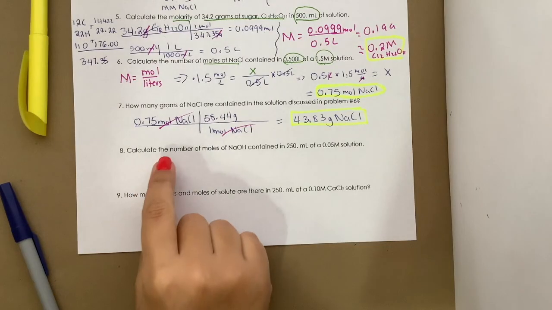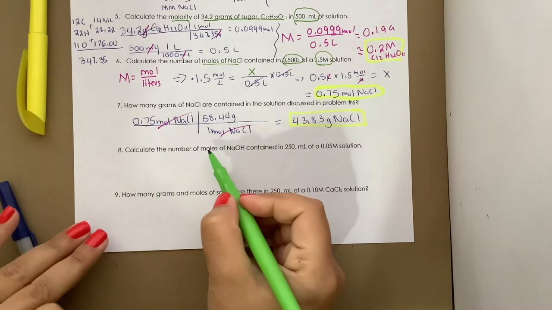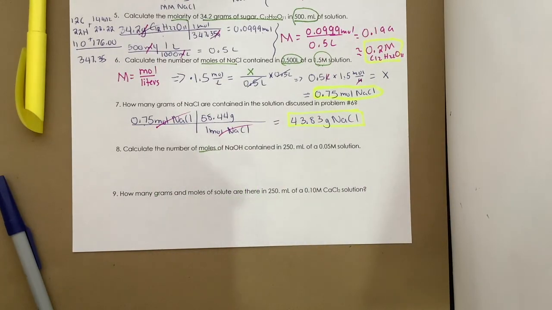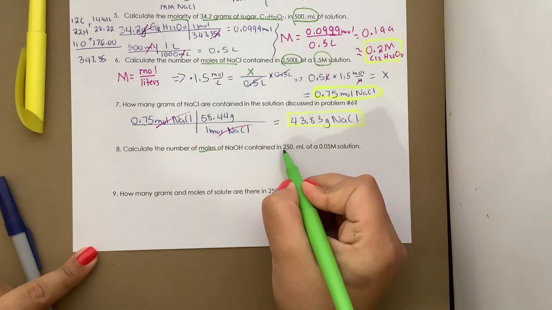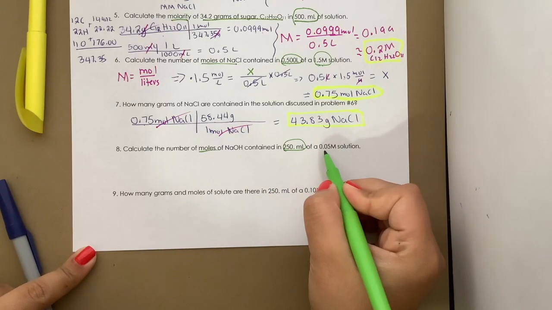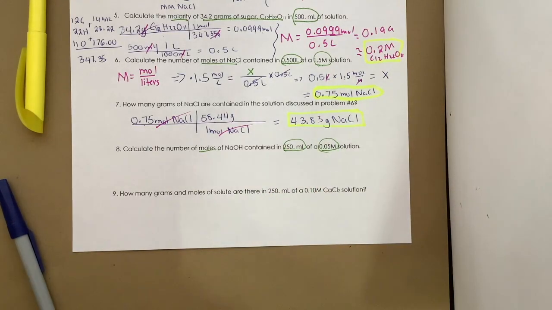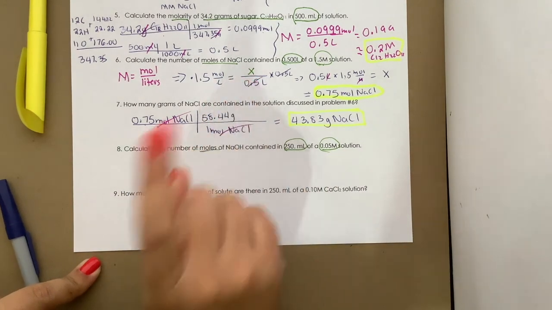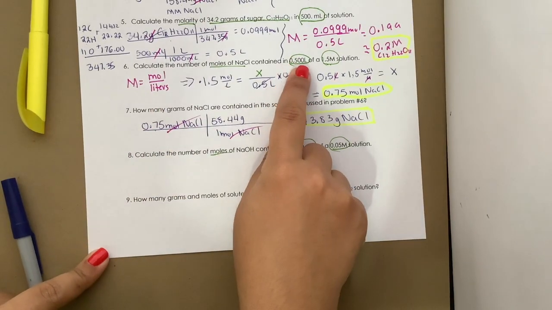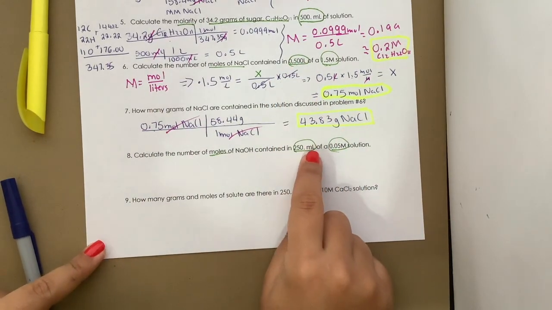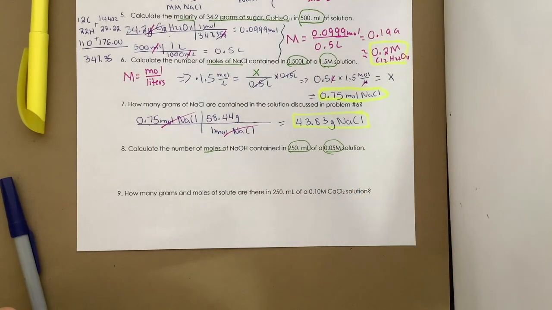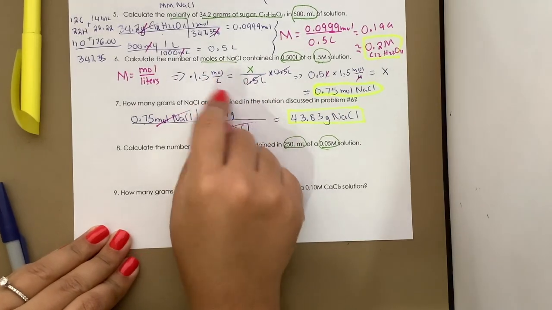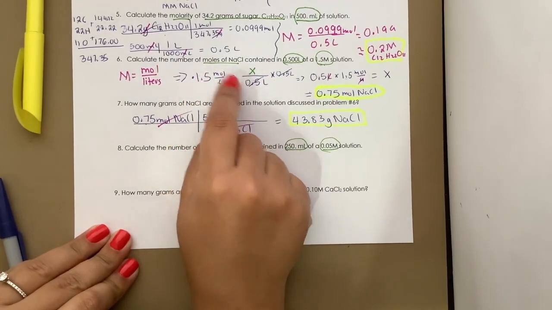Okay, so number 8 says, calculate the number of moles of sodium hydroxide contained in 250 milliliters of a 0.5 molar solution. This question is very similar to number 6, with the only exception that in number 6 they gave us the volume in liters already. Here, they're giving us the volume in milliliters. So the first thing we have to do is convert milliliters into liters, so then we can plug it into the molarity equation and solve for x.